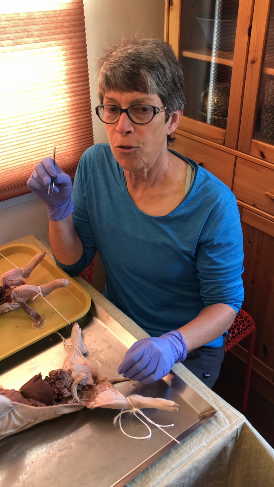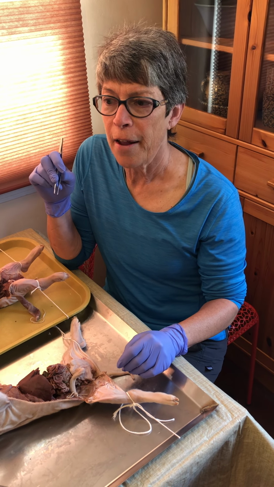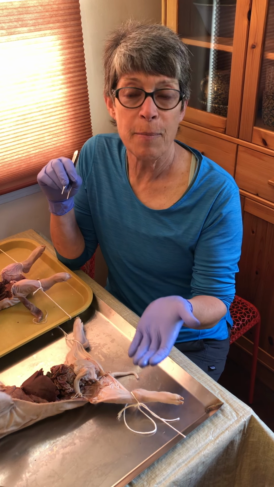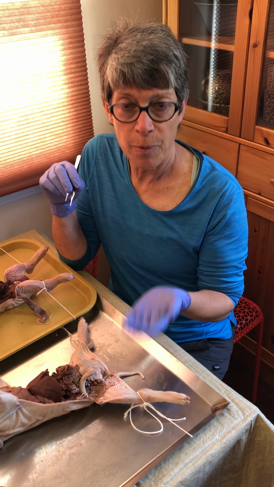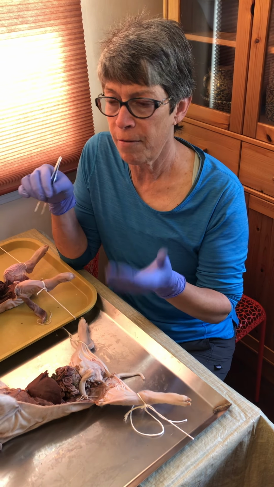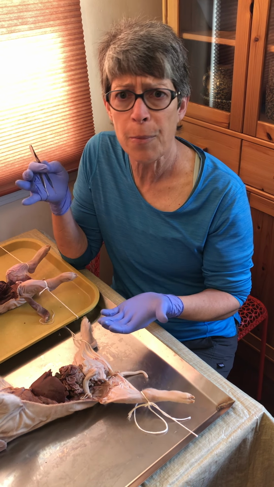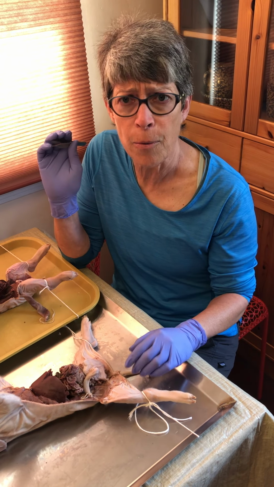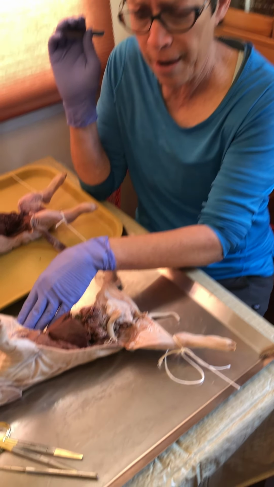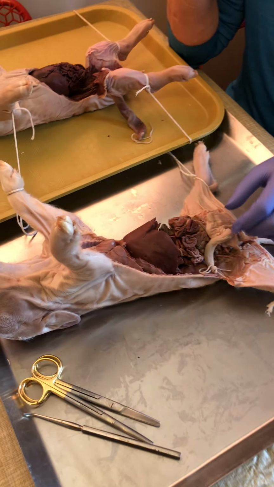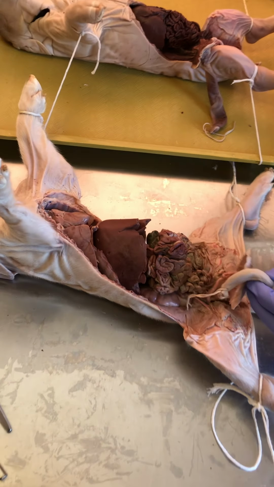Folks, next up is the urogenital system, and that's going to mean the urinary system and the reproductive systems. Because the male and female urinary systems are so similar, we're just going to do it all in one tour. So here we go. We have a female right here, male here. We're going to start with the female.